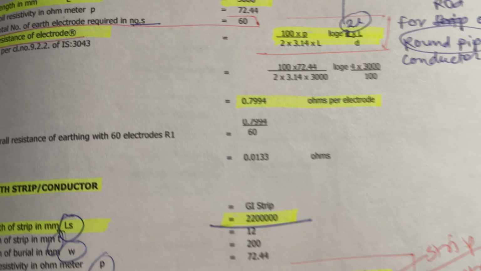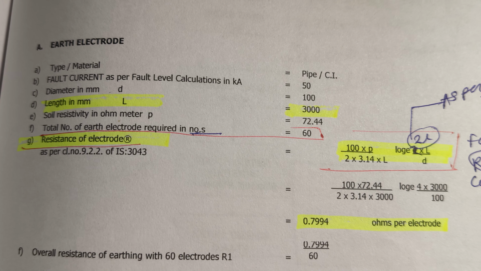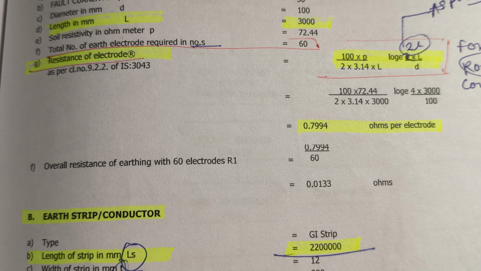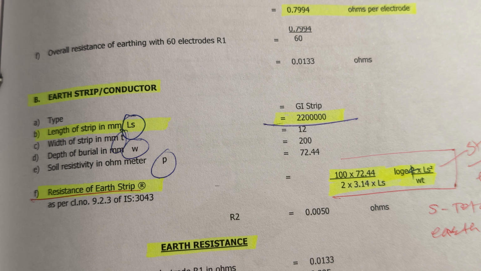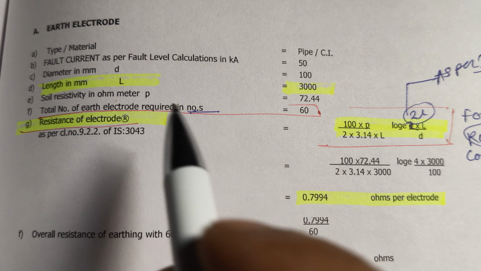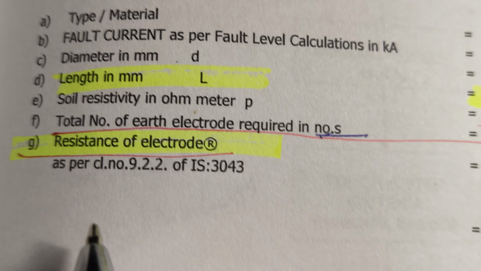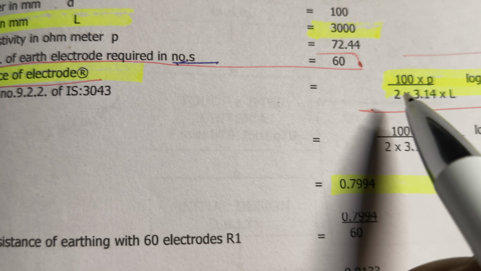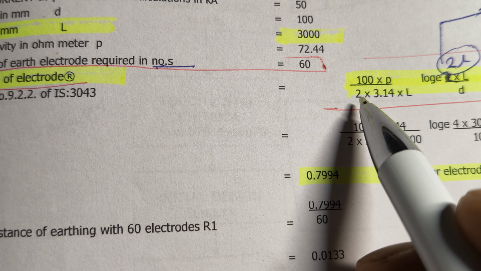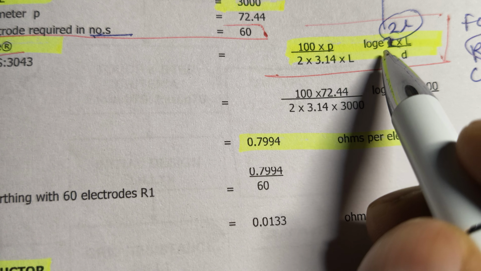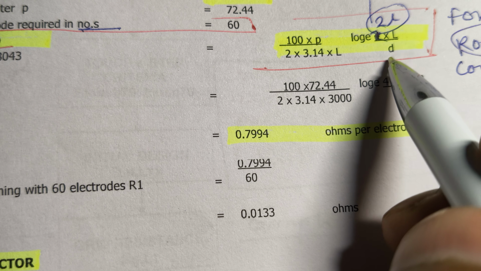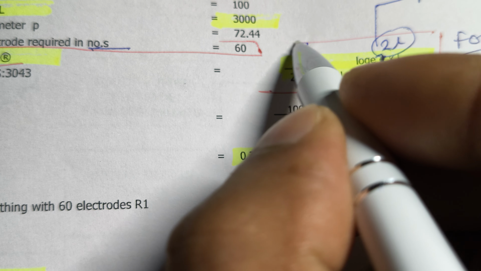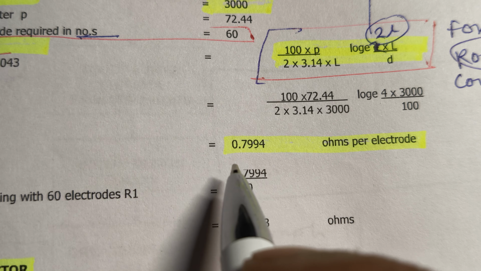Now we will calculate the earth electrode resistance. The formula for the resistance of the electrode will be 100 rho divided by 2 pi L, log 2 into L divided by D. So this is the formula for the resistance.